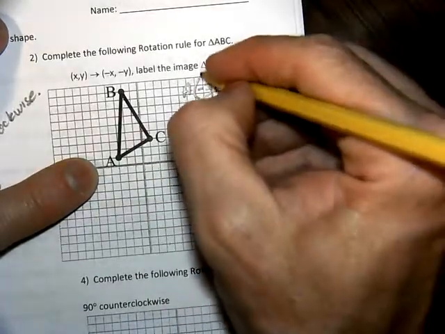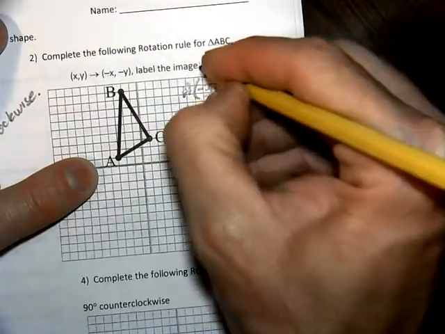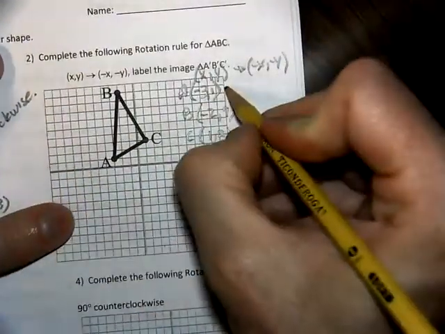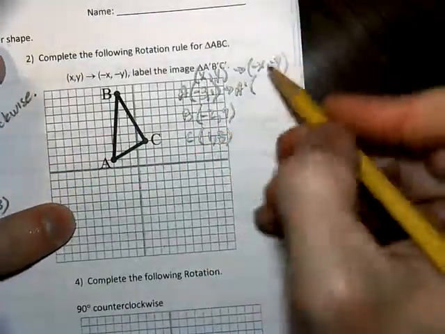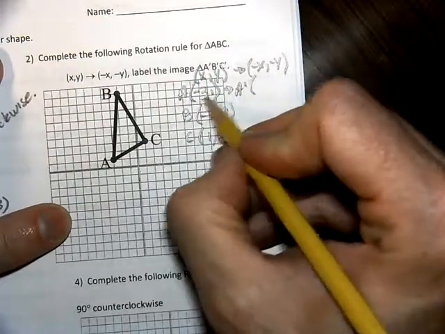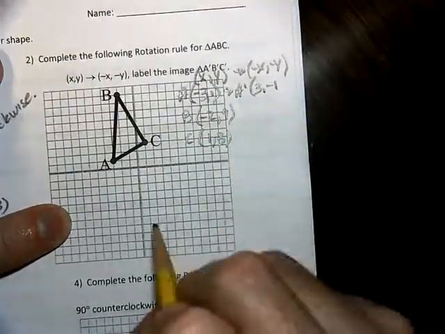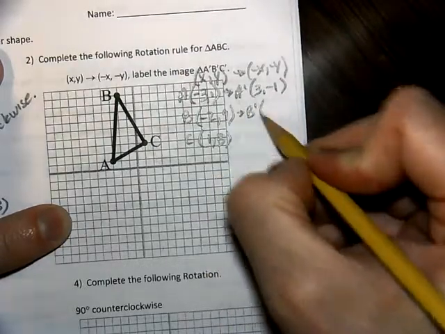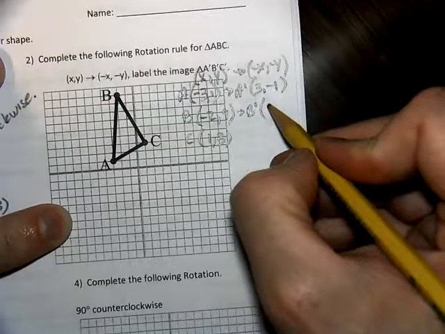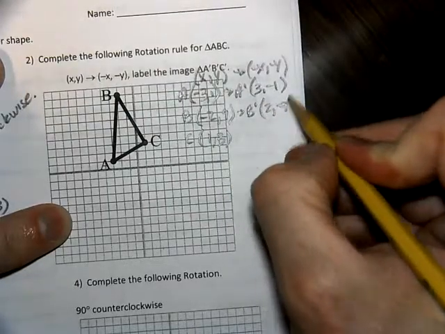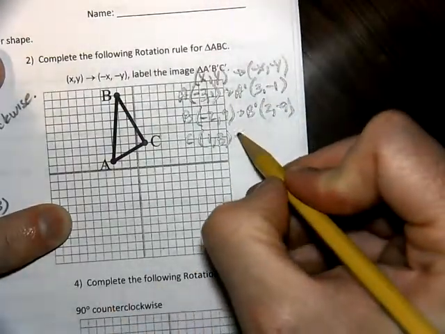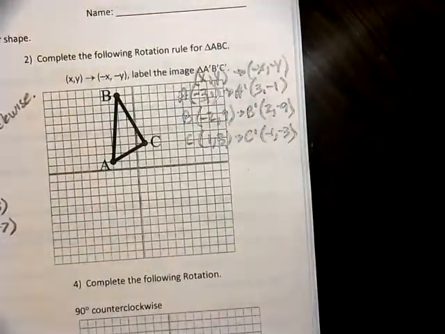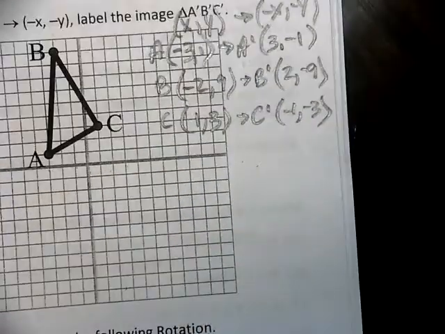If we use the rule x comma y becomes negative x, negative y, then our A prime is going to be the opposites of what we have: 3, negative 1. B prime is going to be 2, negative 9. And C prime is going to be negative 1, negative 3.